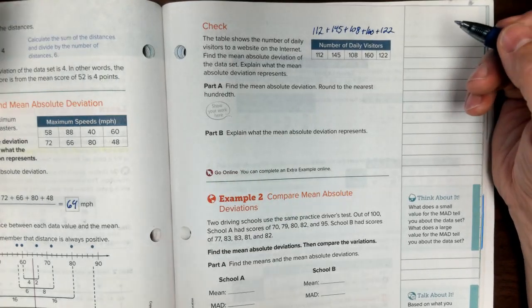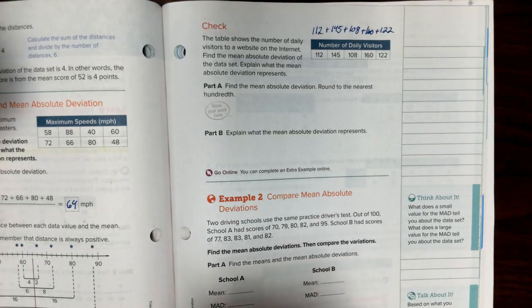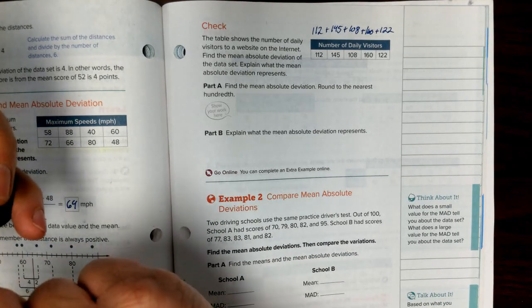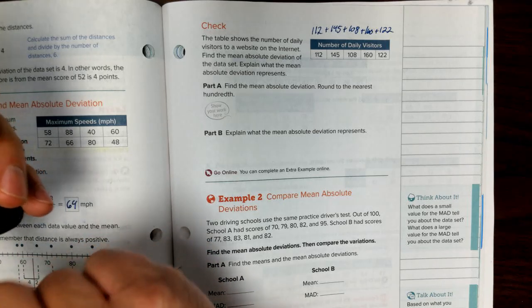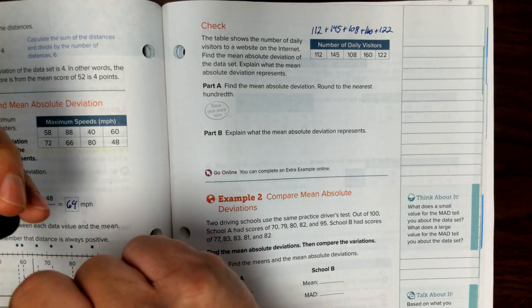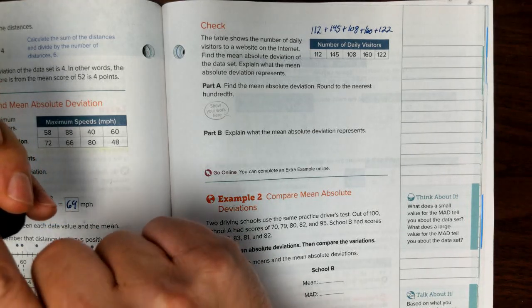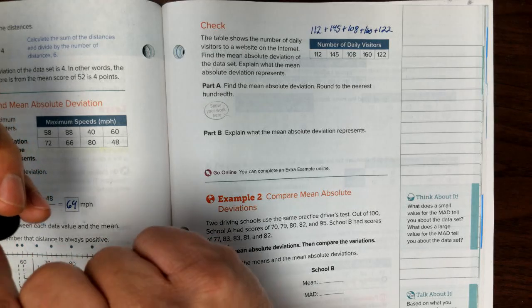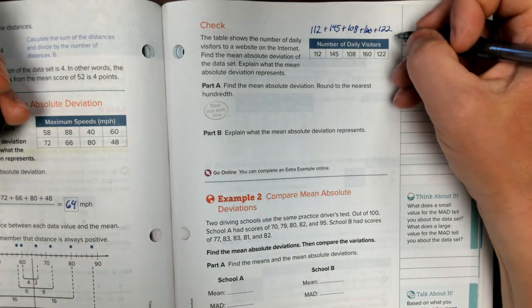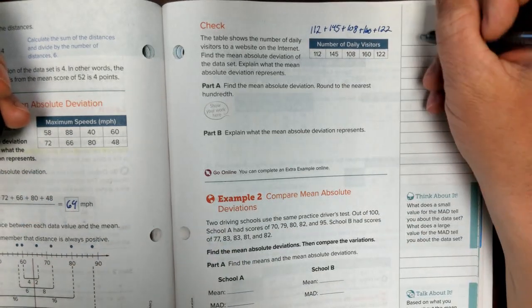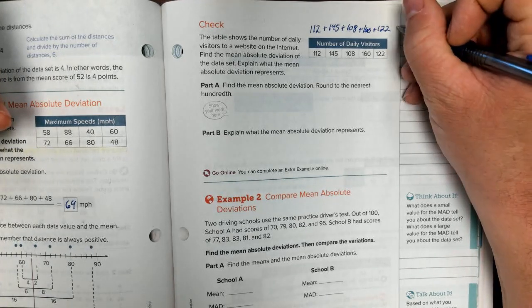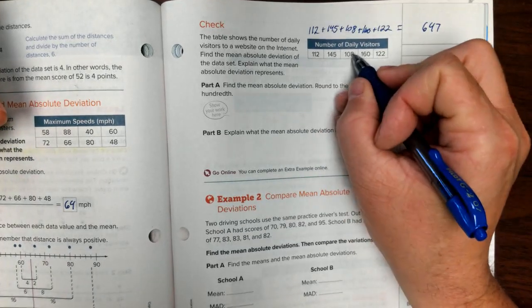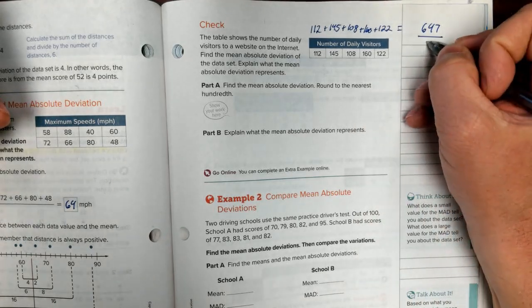We get our calculator and add all those together, and that comes out to be 647. And then I had 5 data points, so I divide that by 5.